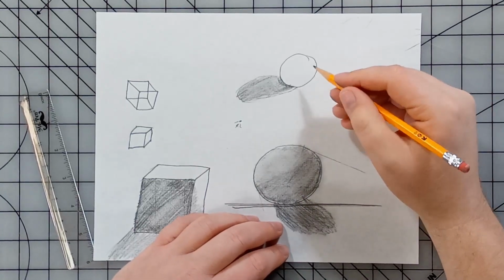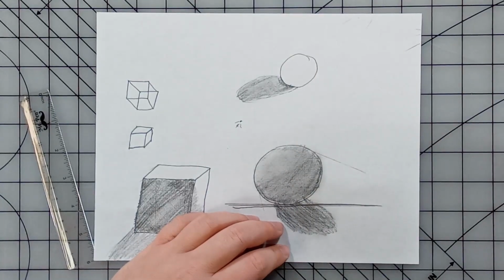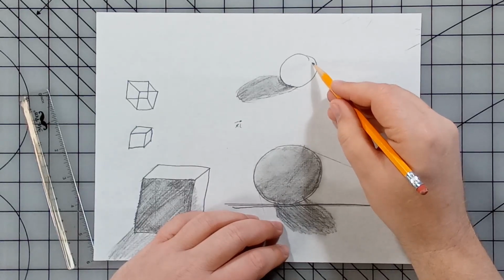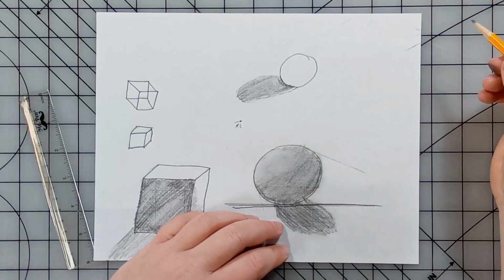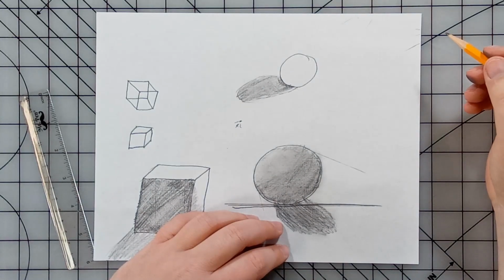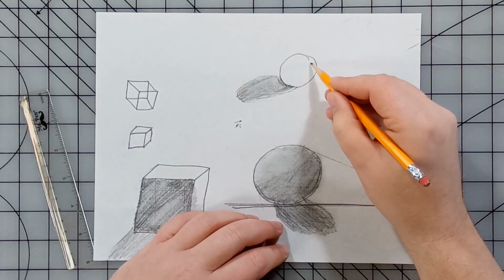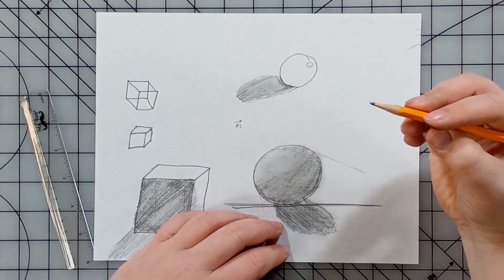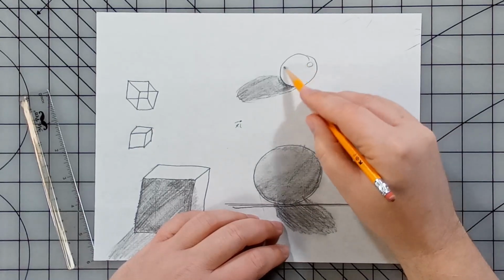And then, let's see. Because it's got to be, let's see. There's always like a bright spot that's reflecting the light the most. Probably shouldn't have drawn that with a sharp edge of the pencil, but whatever.